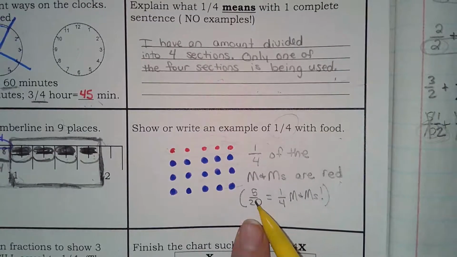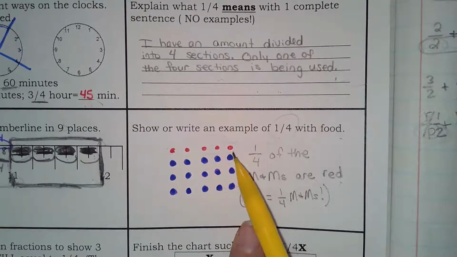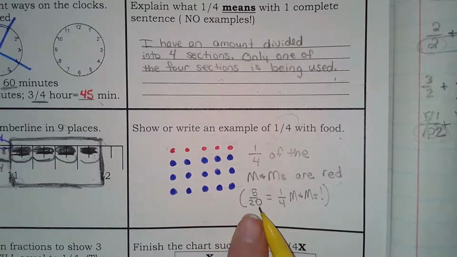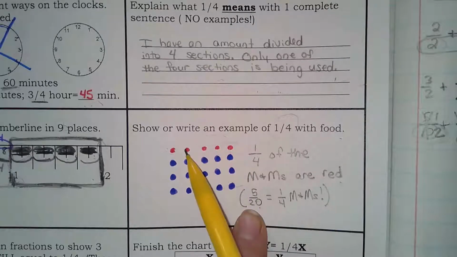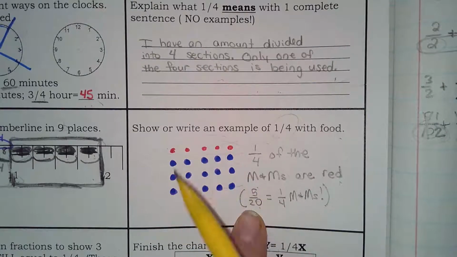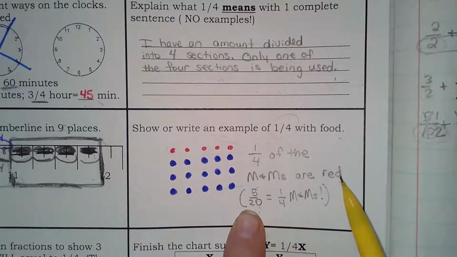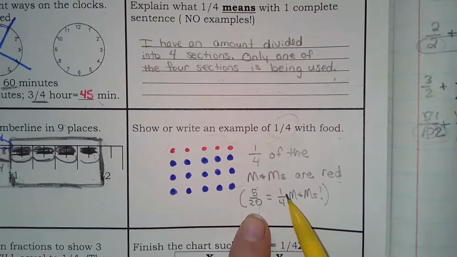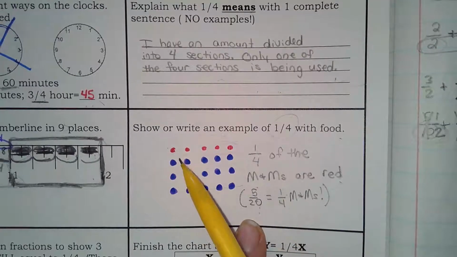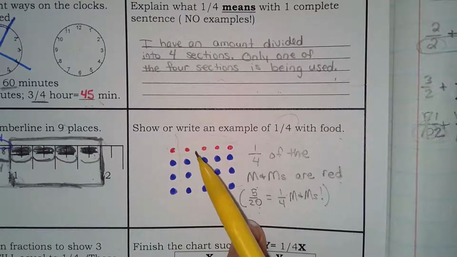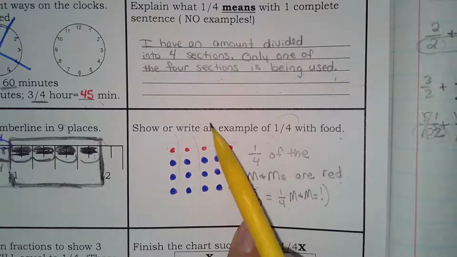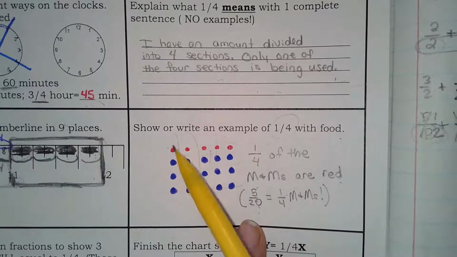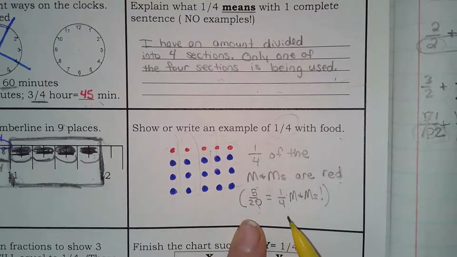I could also look at this as 1, 2, 3, 4, 5, 6, 7, 8, 9, 10, 11, 12, 13, 14, 15, 16, 17, 18, 19, 20 total. And 1, 2, 3, 4, 5 of those 20 are red. And 5/20 still shows 1/4. 1 out of every 4 M&Ms is red. 5 out of all 20 are red, but 1 out of every 4 M&Ms is red.